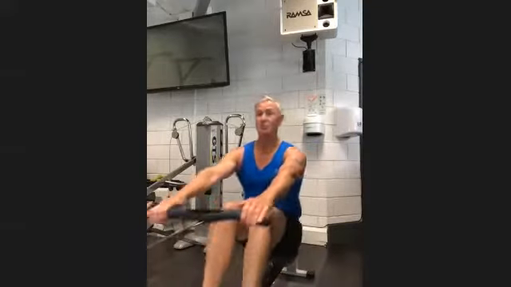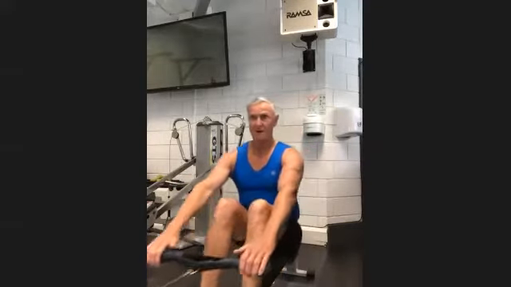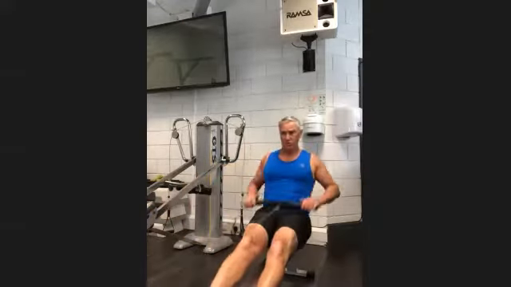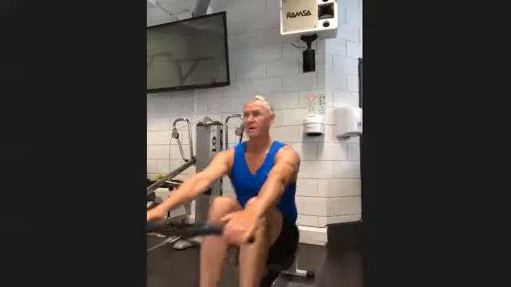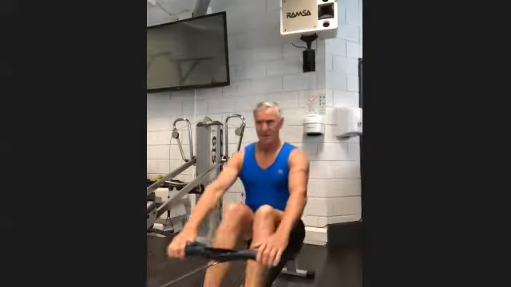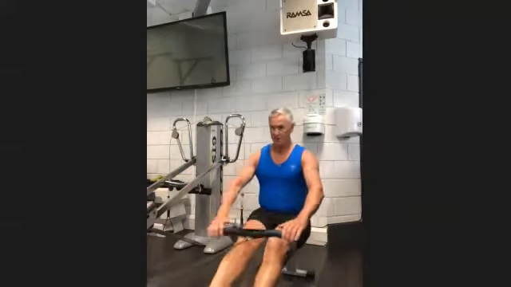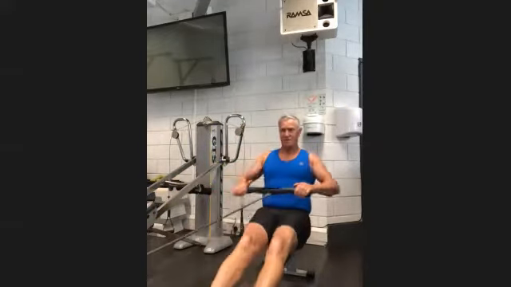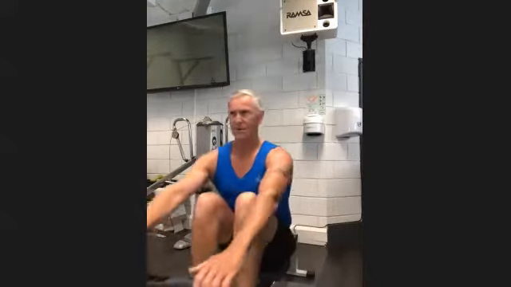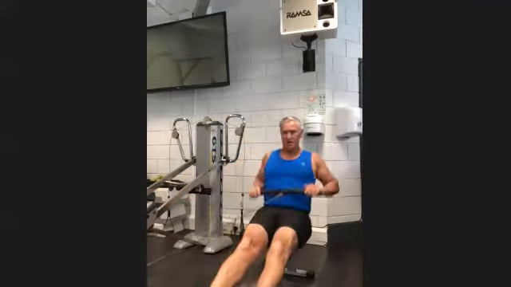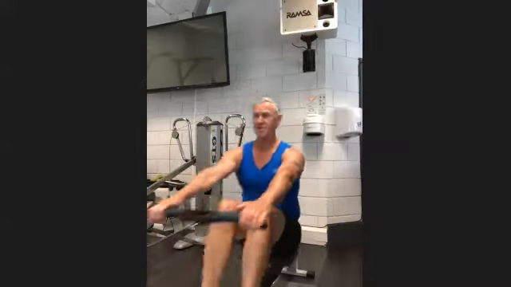We're going to continue to build the stroke in this warm-up. Full through. Next stroke, 3/4 slide, go. So I'm going to ask you for 3/4 slide on stroke rate 20 only. Plenty of time to work with higher stroke rates today. So 3/4 slide, stroke rate 20, core connected.